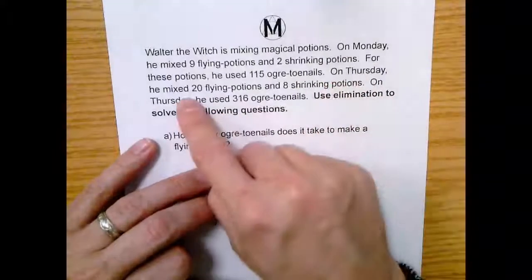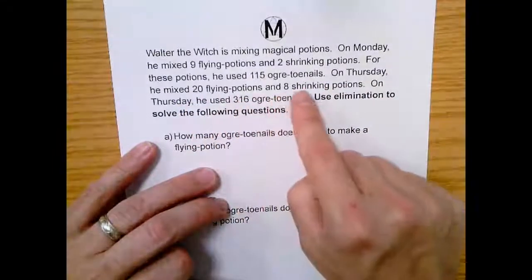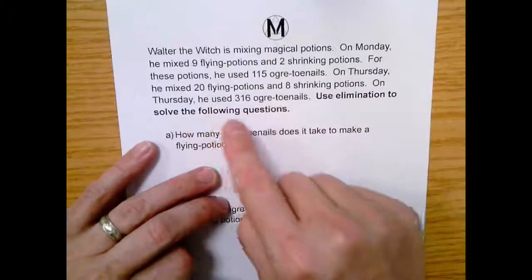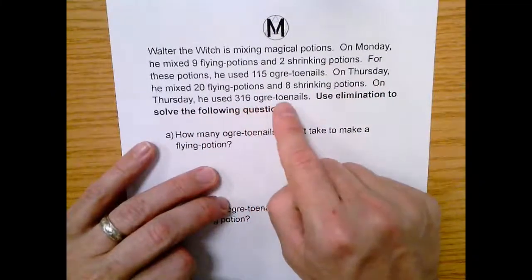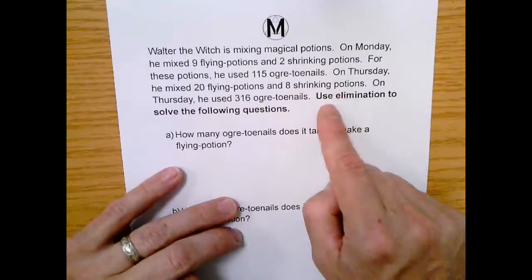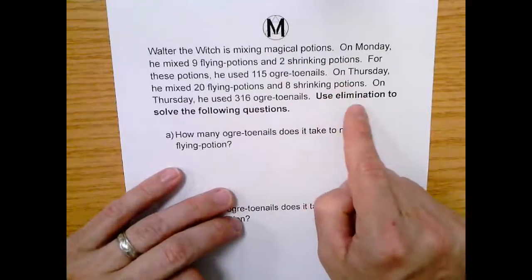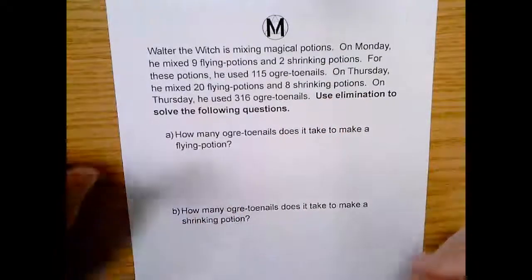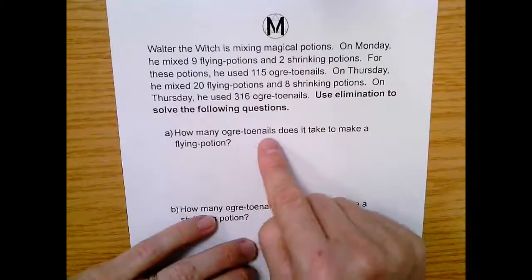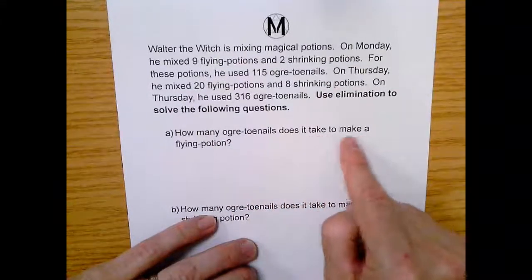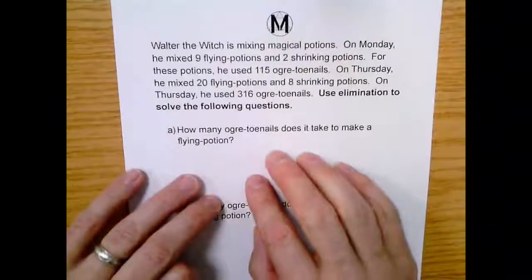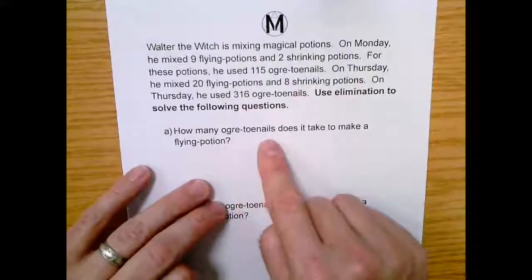Okay, on Thursday, he mixed 20 flying potions and 8 shrinking potions. On Thursday, he used 316 ogre toenails. And it says here, okay, they have a specific goal for us. Use elimination to solve the following questions. Cool. How many ogre toenails does it take to make a flying potion? Okay, let's start there.